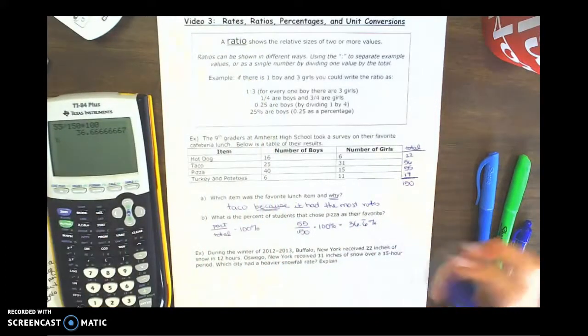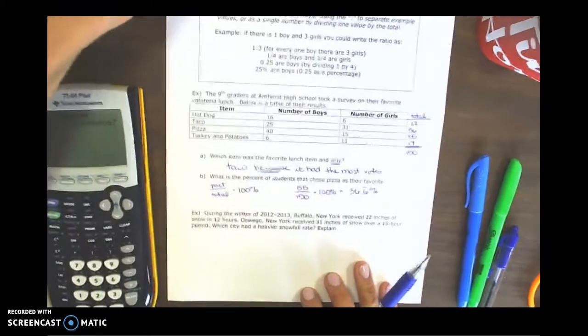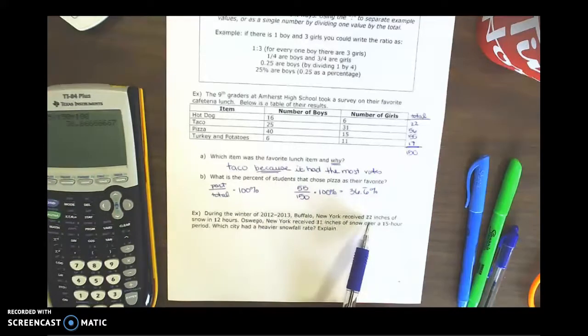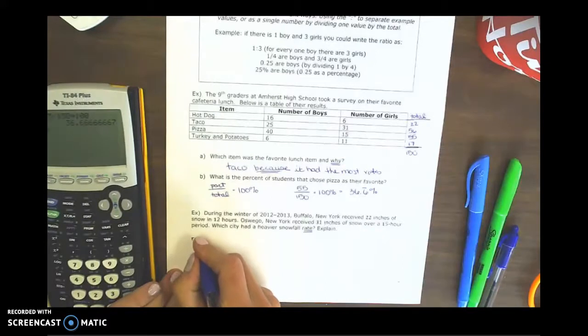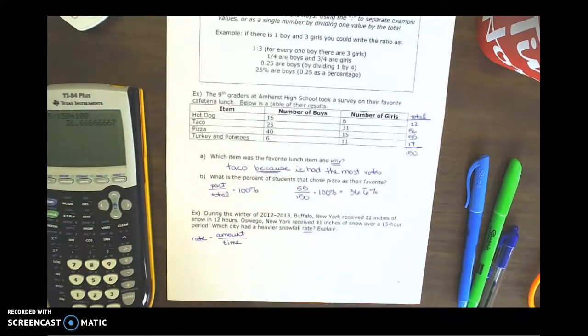Okay, now that we've reviewed a little bit about ratios and percent, let's take a look at rate. Here we have example number 2. During the winter of 2012-2013, Buffalo received 22 inches of snow in 12 hours. Oswego, New York received 31 inches of snow over a 15-hour period. Which city had the heavier snowfall rate? Here they want us to find the rates of the two cities. I'm going to have to remember that a rate is the amount over time.